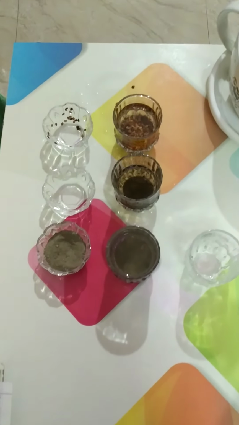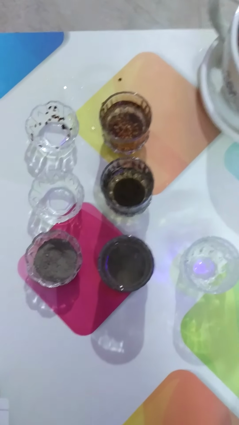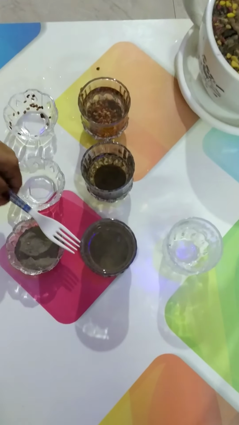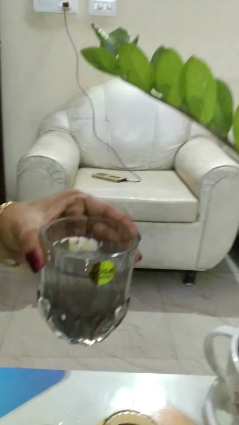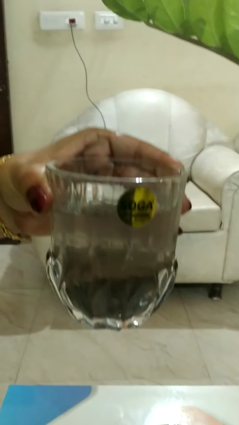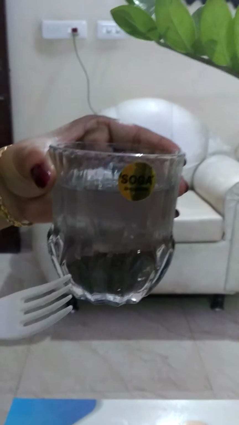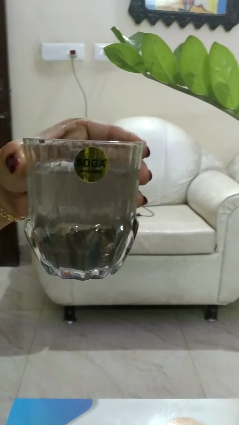Now leave the mixture undisturbed for some time, and you will be surprised to see the solid particles, being heavy, settle down at the bottom of the tumbler, while the water forms the top layer. This process of deposition or settlement of solid particles at the bottom of the tumbler is called sedimentation, and the layer of solid particles that got settled at the bottom is called sediments.